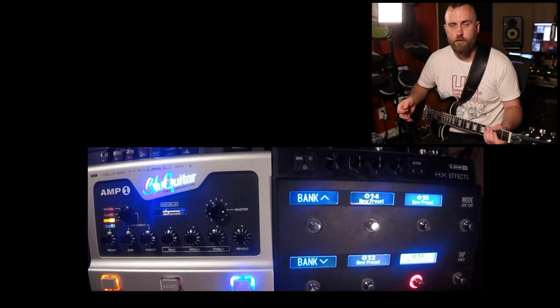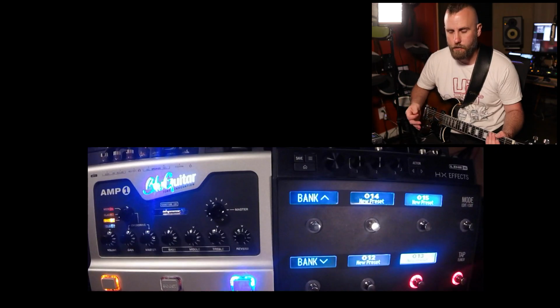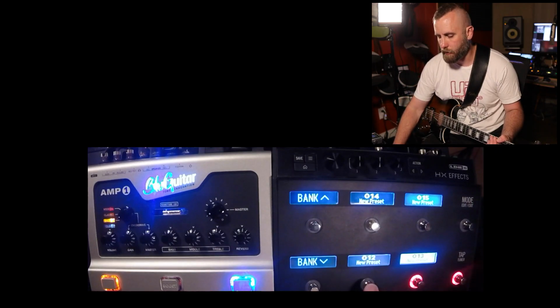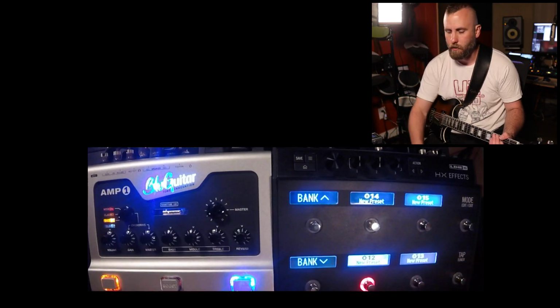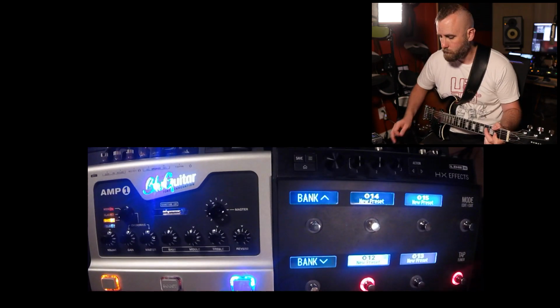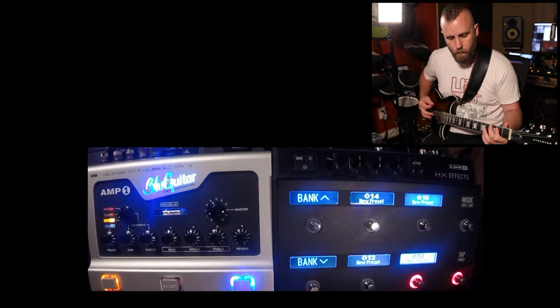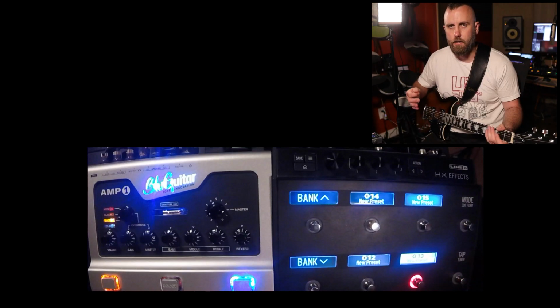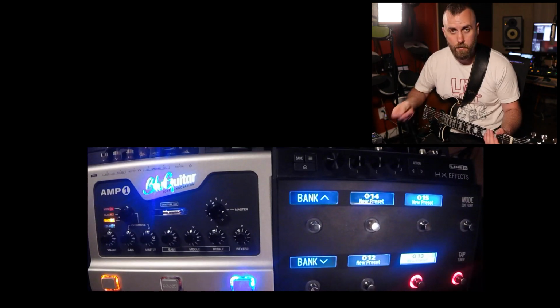Alright, so the gain structure should be all the way down at 0 now. So preset 12, which is the same vintage channel at a higher gain setting. So you can hear that's the lowest gain that it can be because it's on 0.